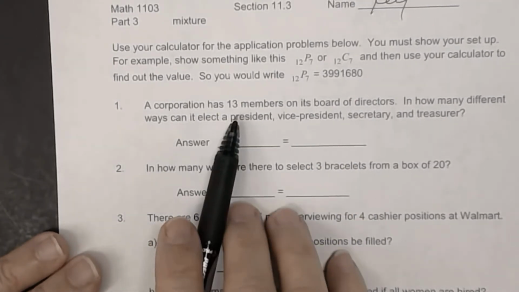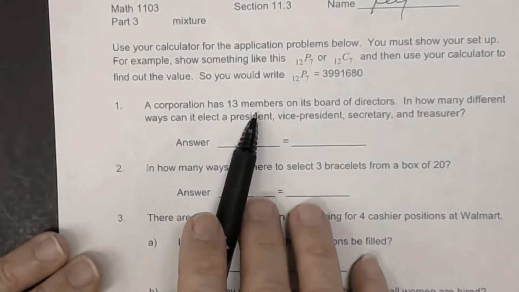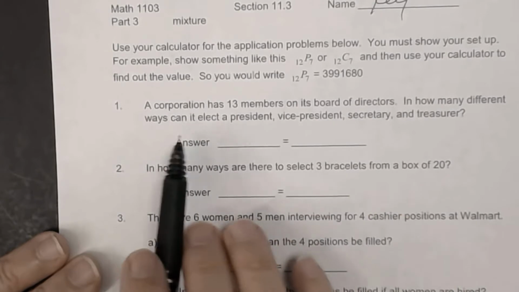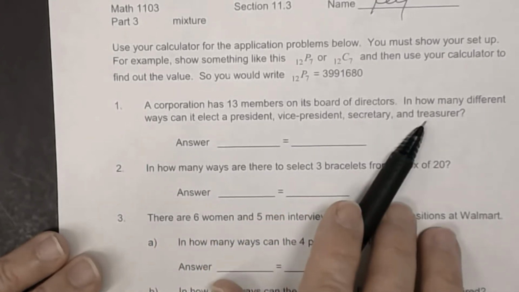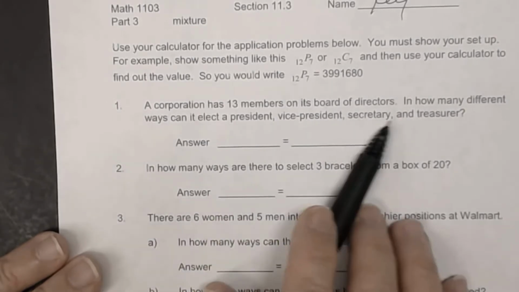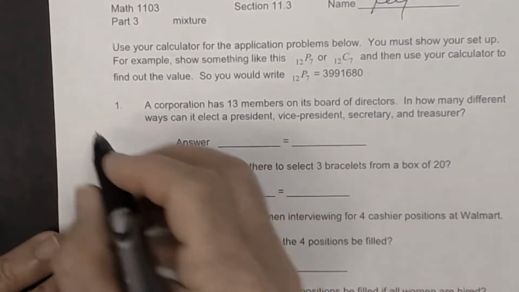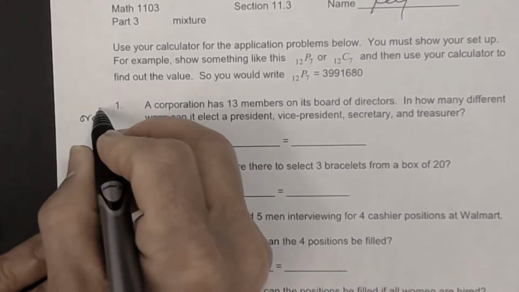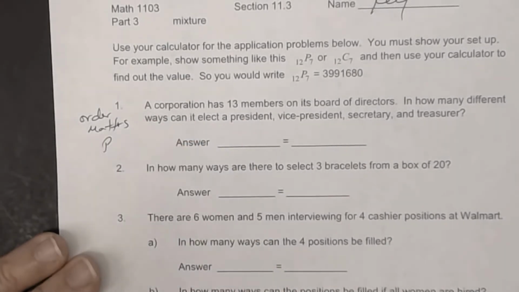So, determine whether it's a permutation or combination problem. A corporation has 13 members on its board of directors. In how many different ways can it elect president, vice president, secretary, and treasurer? So the order matters here because you're selecting a president, then you're selecting a vice president, then you're selecting a secretary, and then you're selecting a treasurer. So order matters. Okay, so that's going to be a permutation problem.